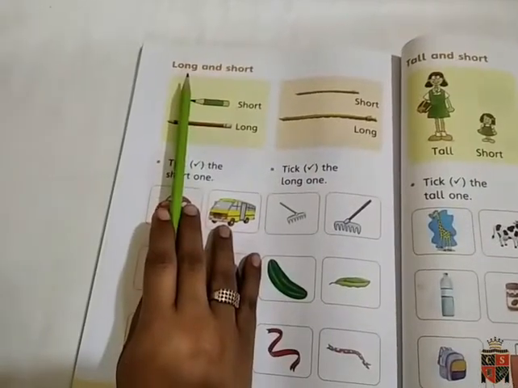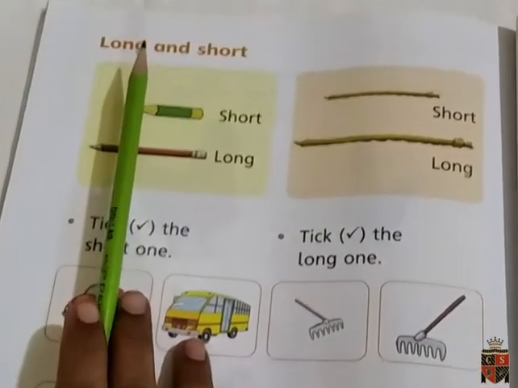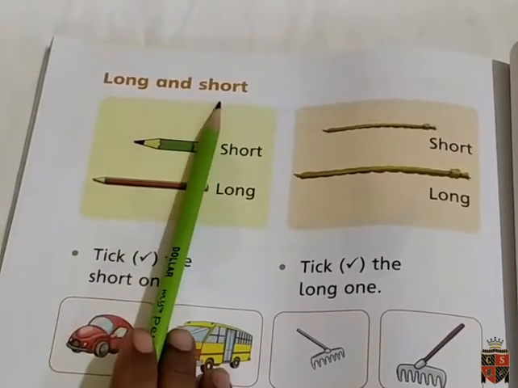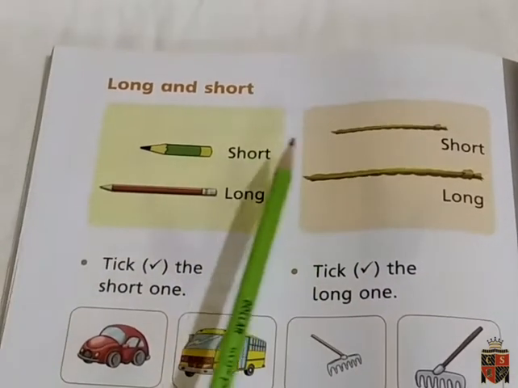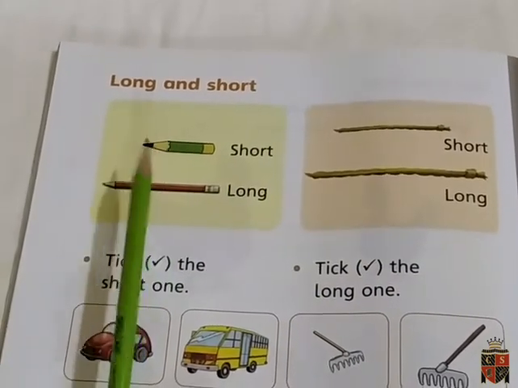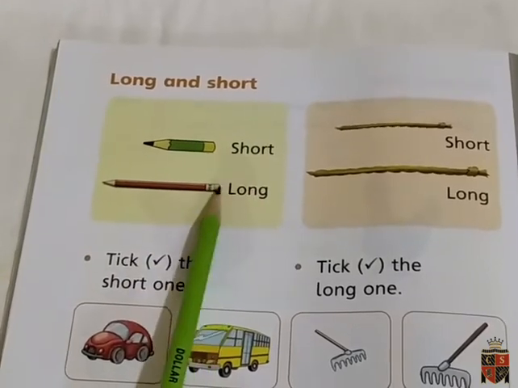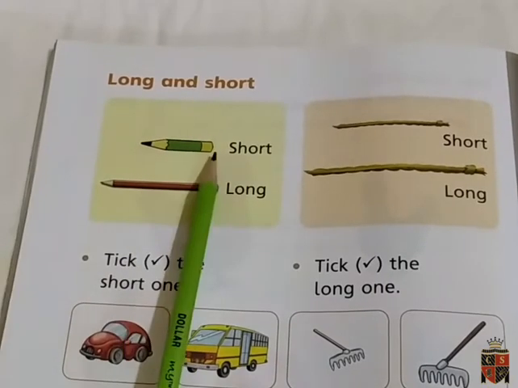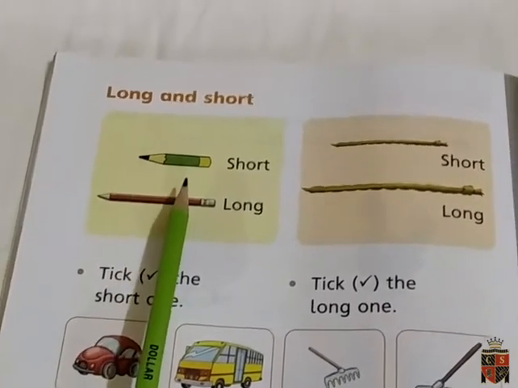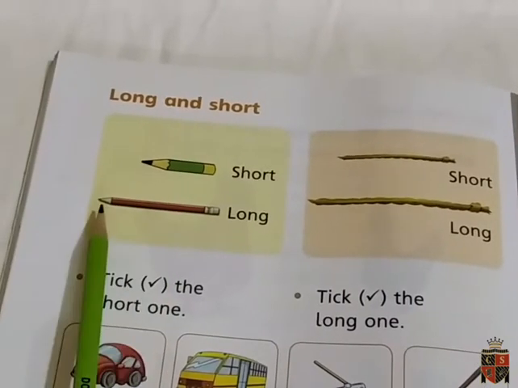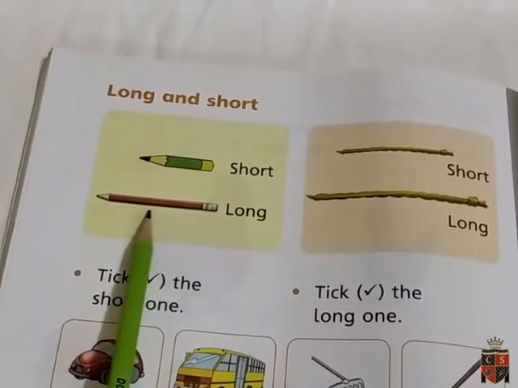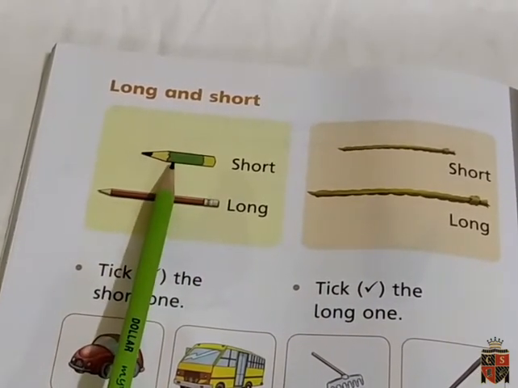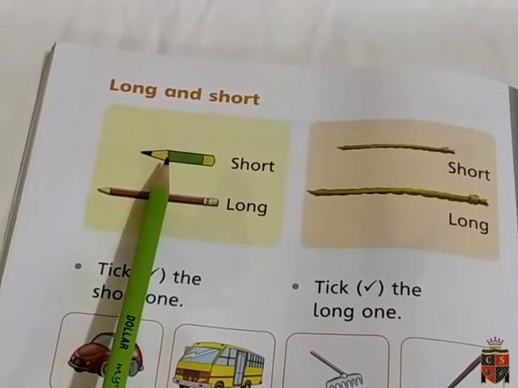Okay, now we will move on to another concept, long and short. In the first picture you can see two pencils, a long pencil and a short pencil. Long and short. How can you know that? By their sizes. You can see that it's a long pencil, and if we compare it with this pencil, it looks like a short pencil.